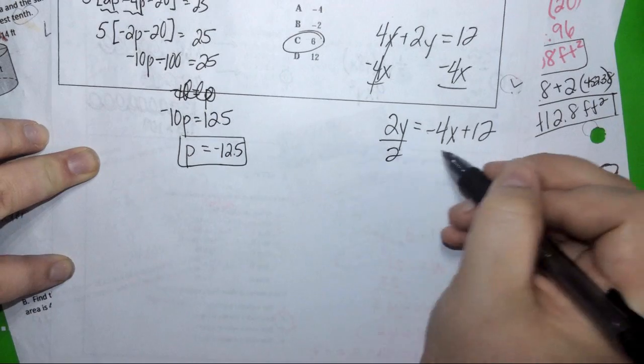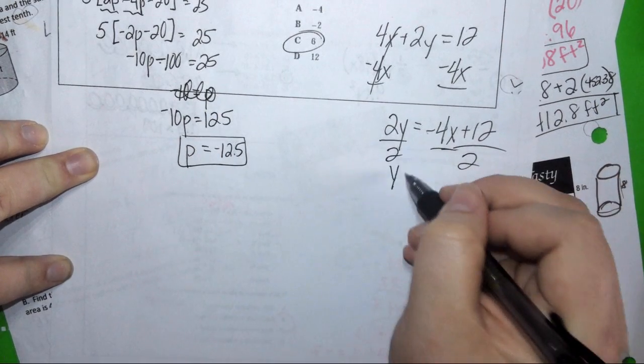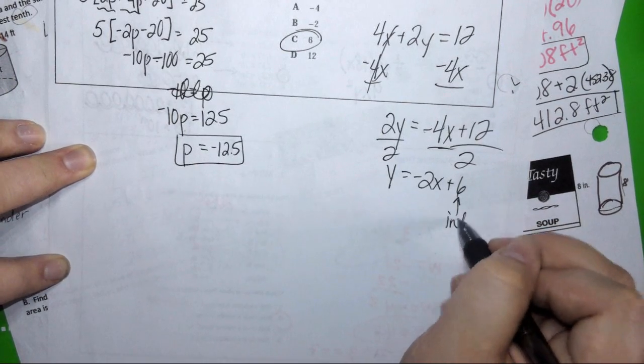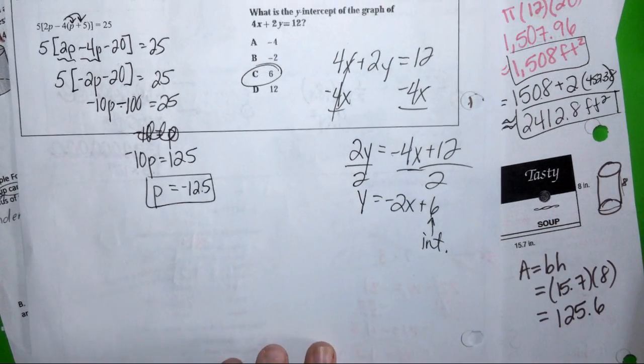Okay, divide by 2 on everything. You end up with y equals -2x plus 6. So she is right. That is my intercept. However, she's created a whole lot of work for herself she didn't have to do at all.